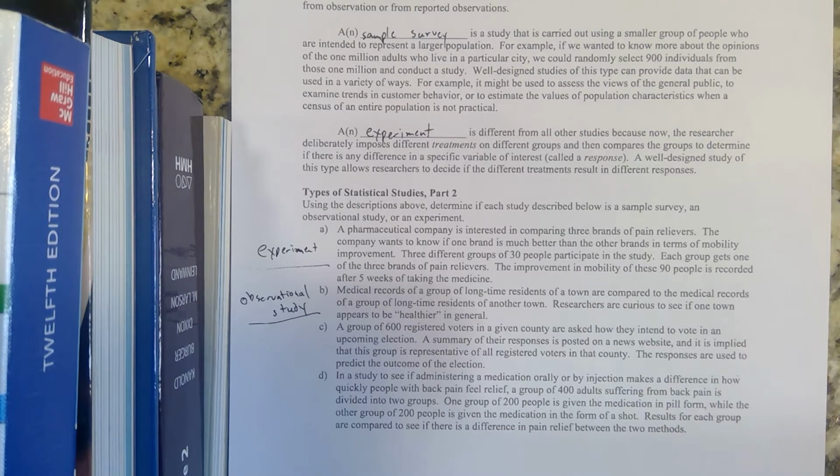Okay, notice there's no treatment being imposed here, but we're not simply sitting back and observing. We are out there actively getting the data. So we're getting the data by using a sample survey.